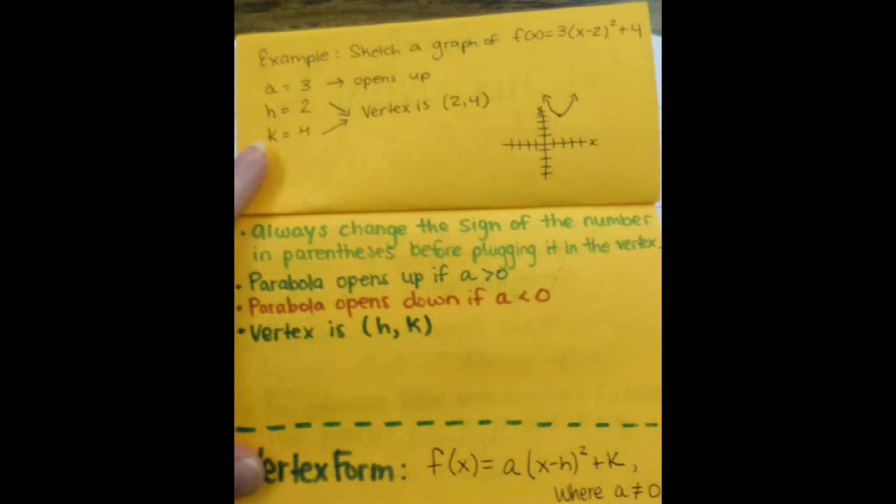Okay, go ahead and pause the video if you guys are still writing. And when we hit play, we're going to go on to the next flap, and we're going to talk about intercept form.